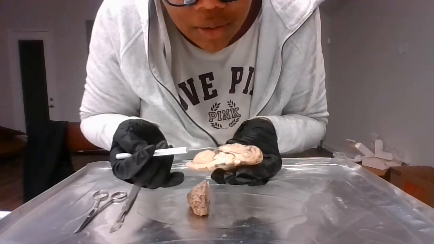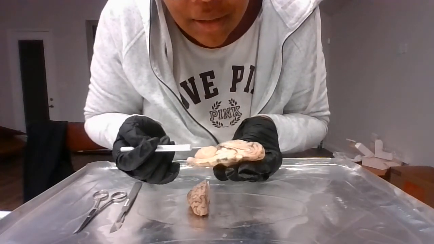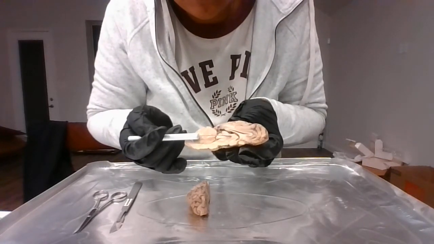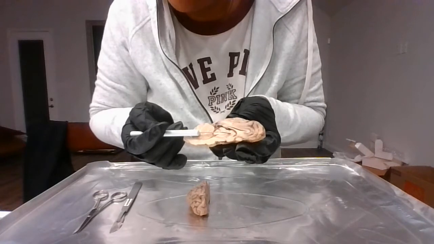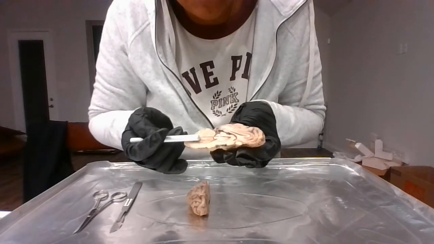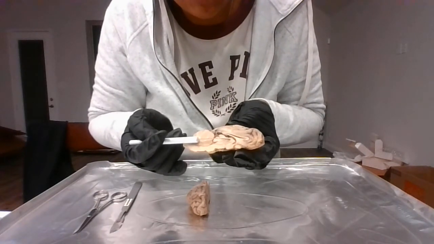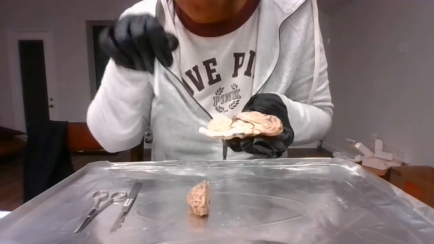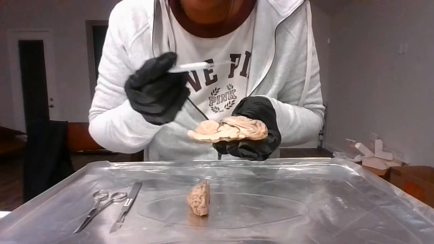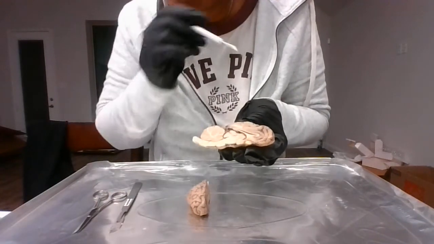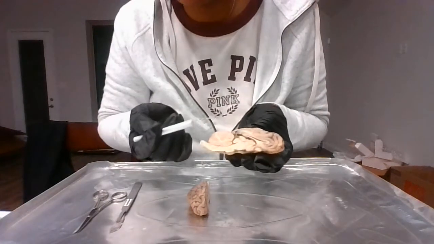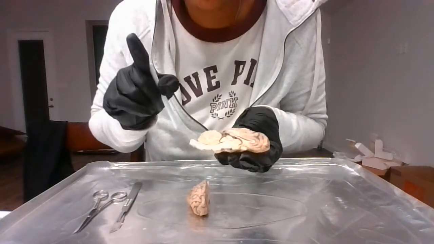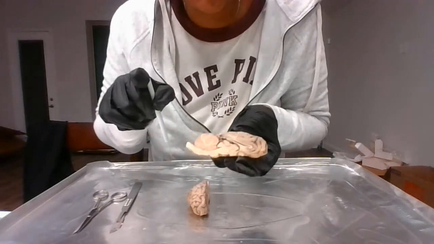Then we can go to the thalamus, which is about right here in the brain. The thalamus, how could I ever forget? From what Dr. Holly has taught us, it is the grand central station of the brain. It receives and redirects. It relays sensory information to the cortex, except one sense, which is smell.